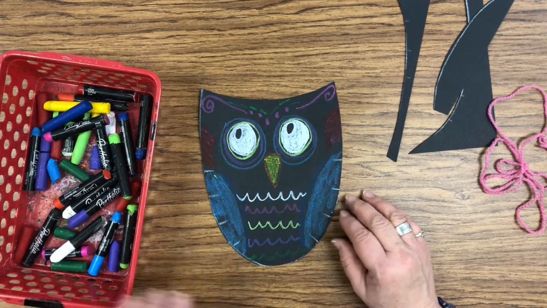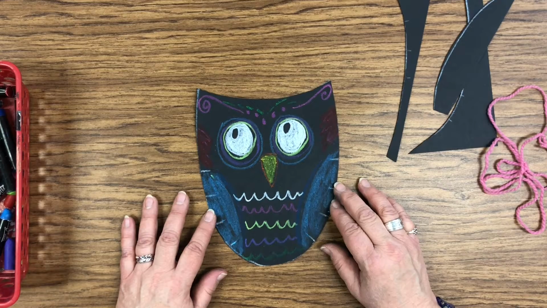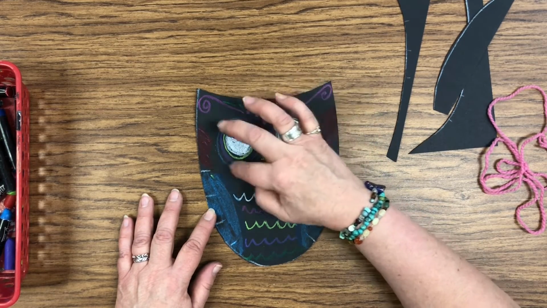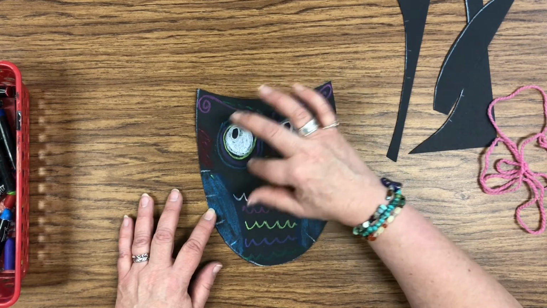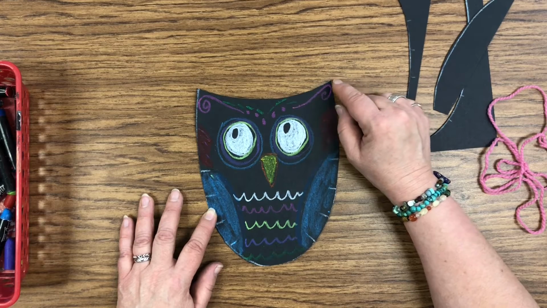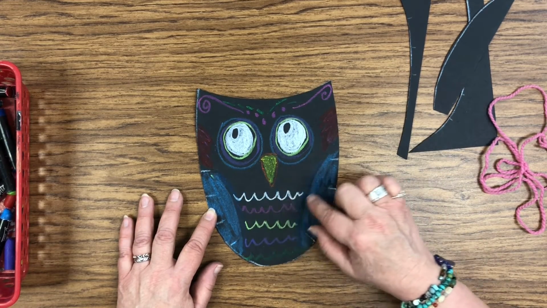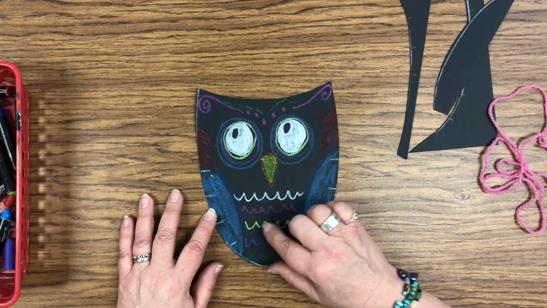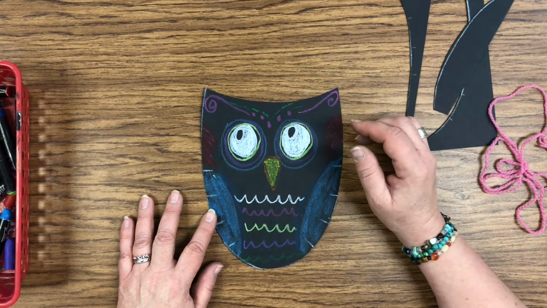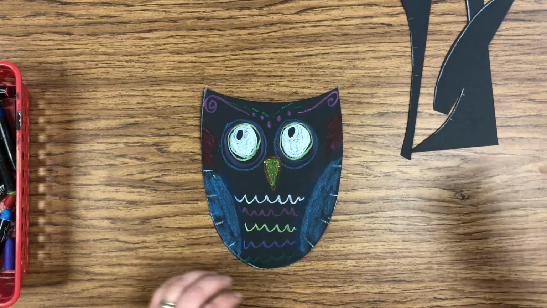Okay, I think my owl looks pretty cute like that. So I think I'm ready to add the string. Notice all the different lines I made. Curved lines for the eyes, like the circles. Swirly lines for these little feathers by his head, on the top of his head. I made some wavy lines on the feathers down here, and some more curved lines. And these are kind of zigzag lines over here. So lots of different kinds of lines.